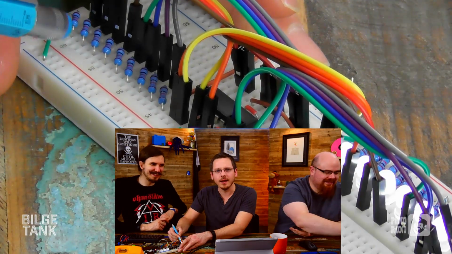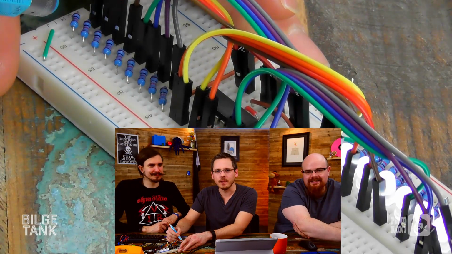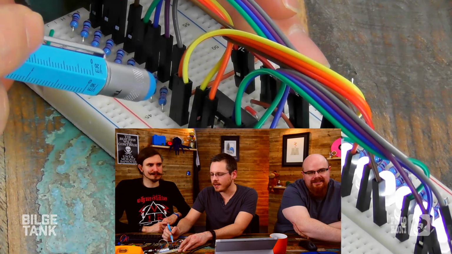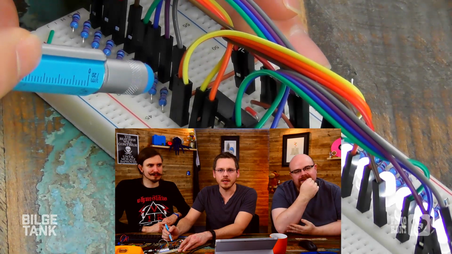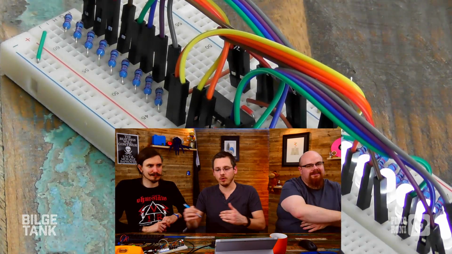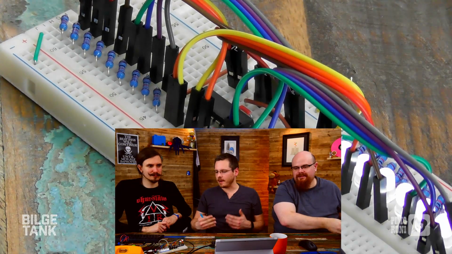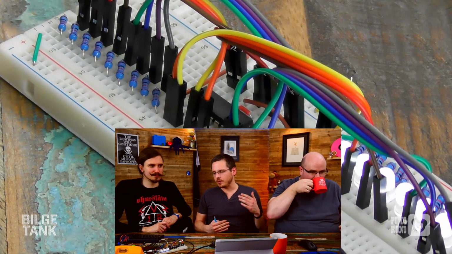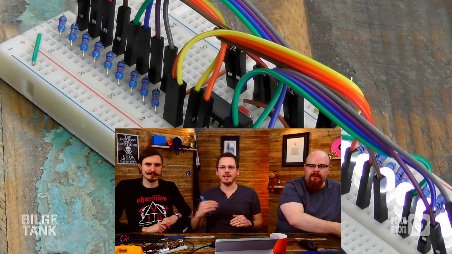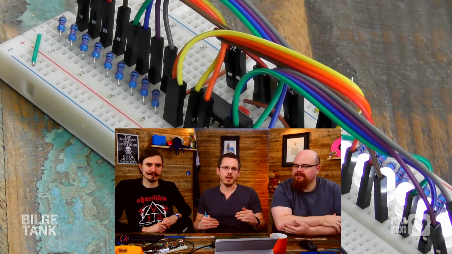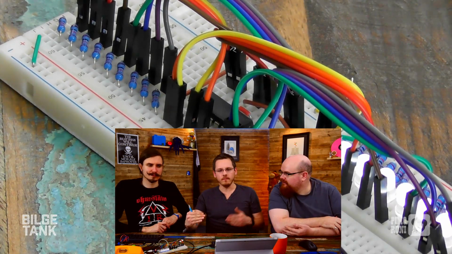Brilliant. Okay, so the key feature of this is that it's entirely done with op amps, or comparators. With a comparator, you have 2 inputs, and you can put 2 voltages into it, and the output will tell you whether input A is higher than input B, or vice versa.